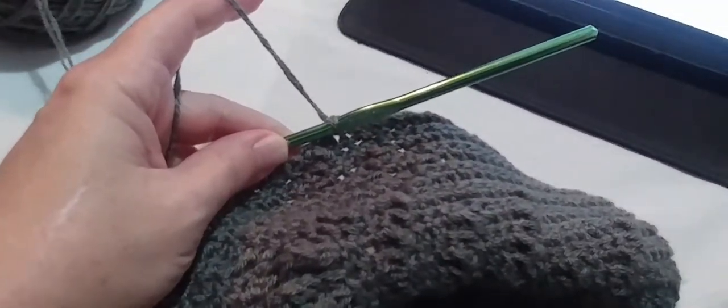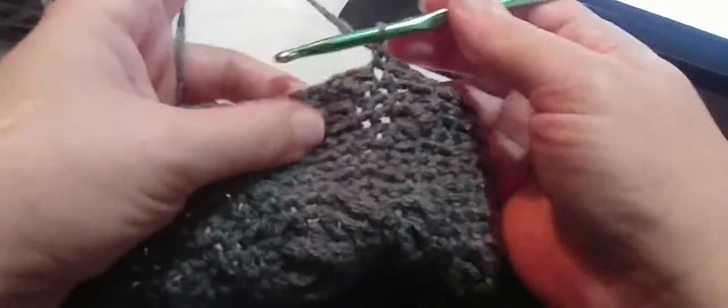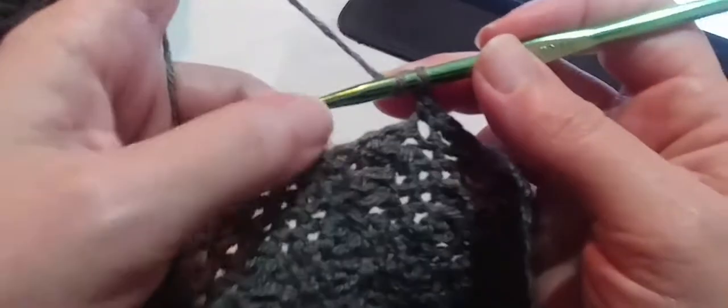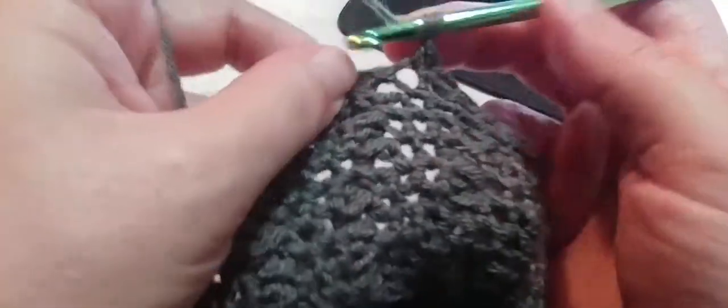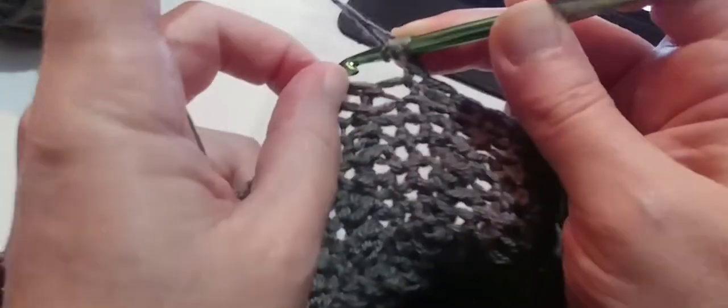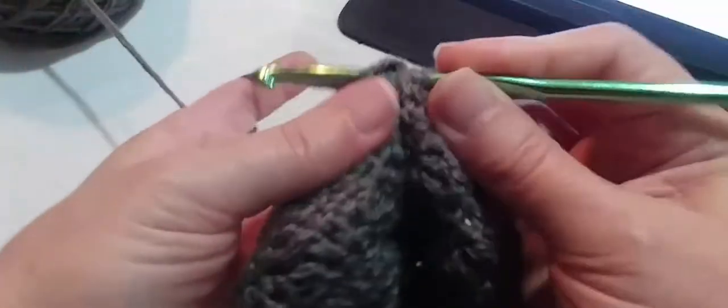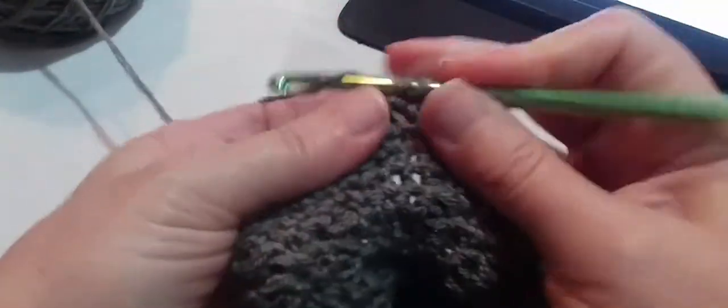And now we need to make one back post double crochet around this next post. So yarn over, locate that very next post, make sure you get it in on the top row there. Go in and out through the back of your work and make a double crochet.